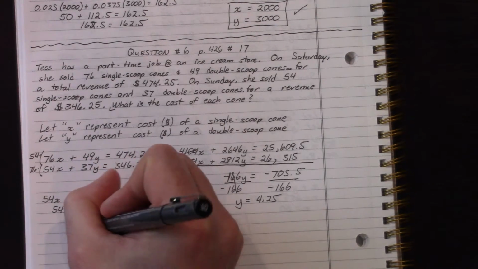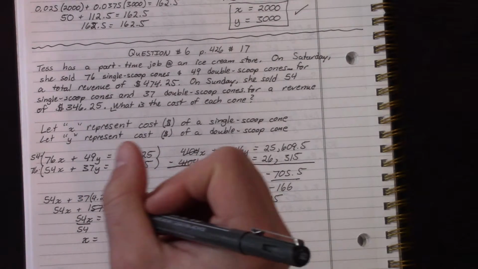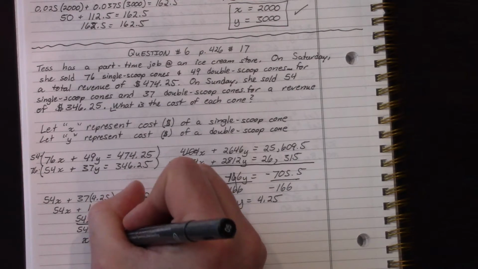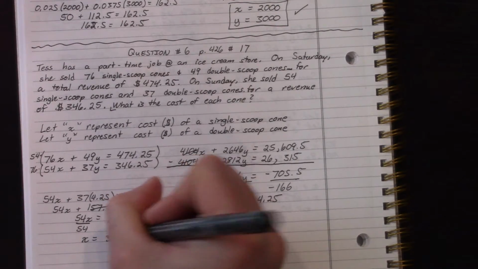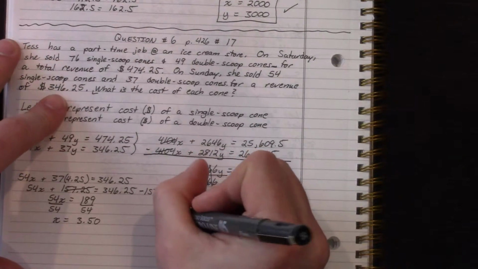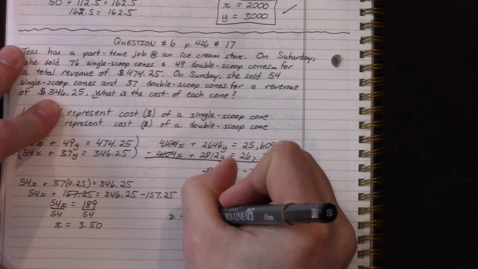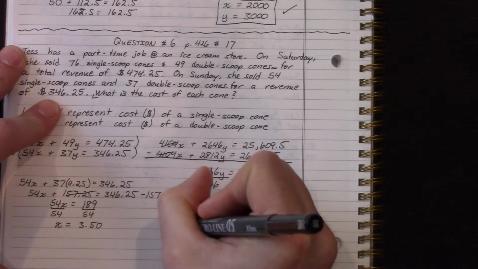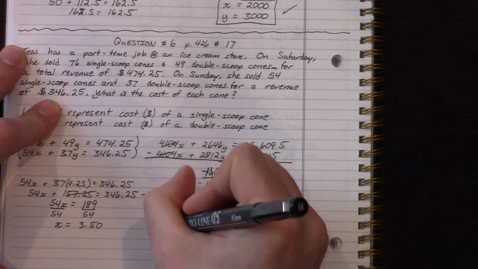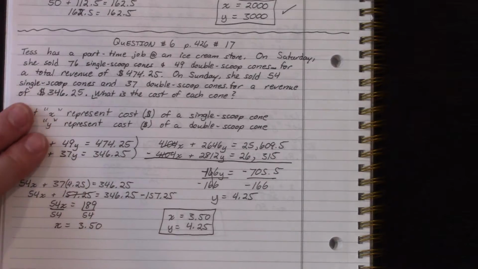Divide by 54, and you're simply left with x is equal to 3.5, or $3.50. So your final answer here would be x equals $3.50, y equals $4.25. Of course, that makes sense that the double scoop cone would cost more than the single scoop cone.